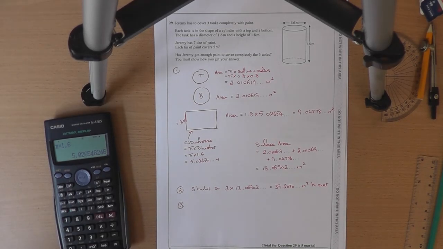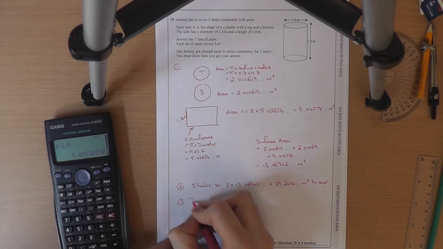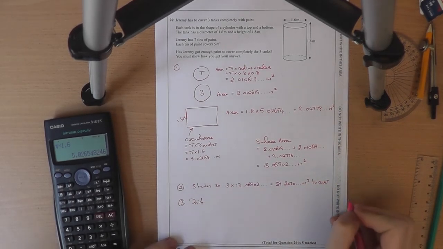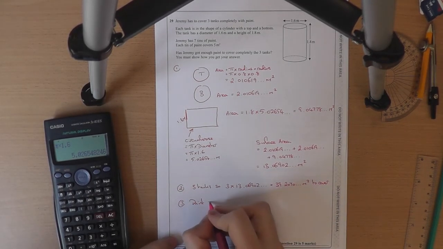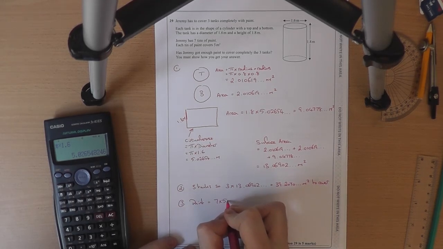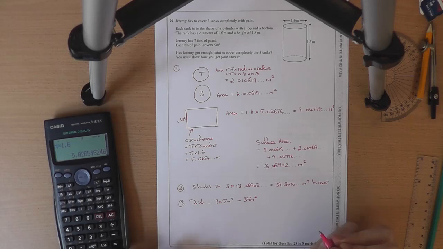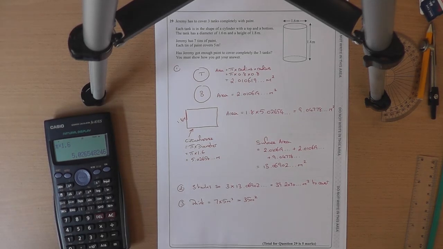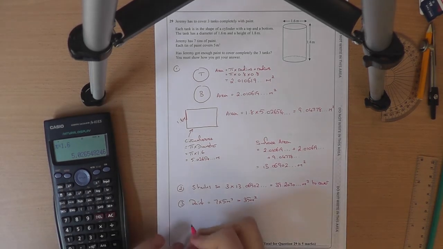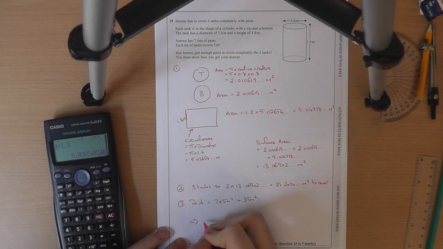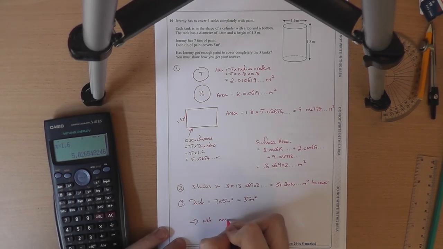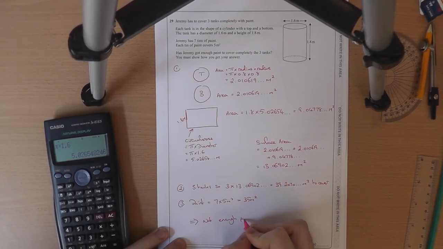He has got 7 tins of paint. Each tin of paint can cover 5 meters squared, so he can cover 7 lots of 5 meters squared is 35 meters squared. He can cover 35 meters squared, but he needs to cover 39 meters squared. So has he got enough? No, he hasn't. So our final answer then, not enough paint to cover the tanks.